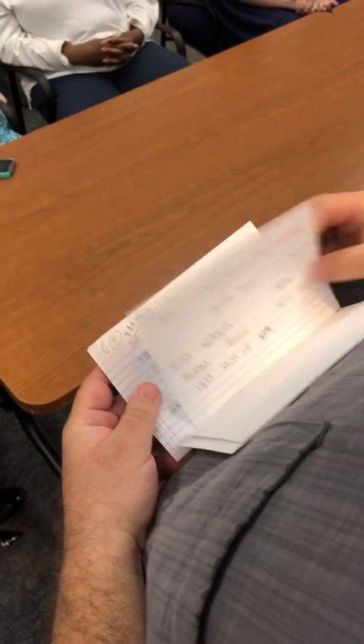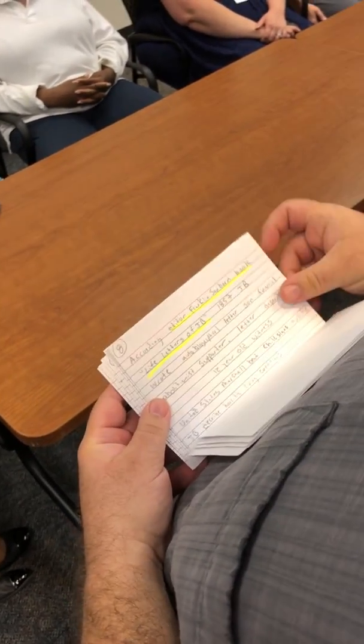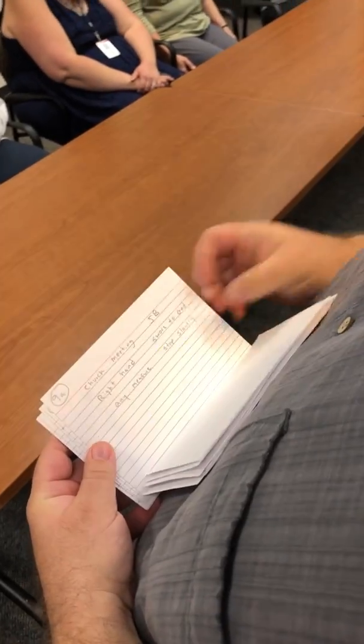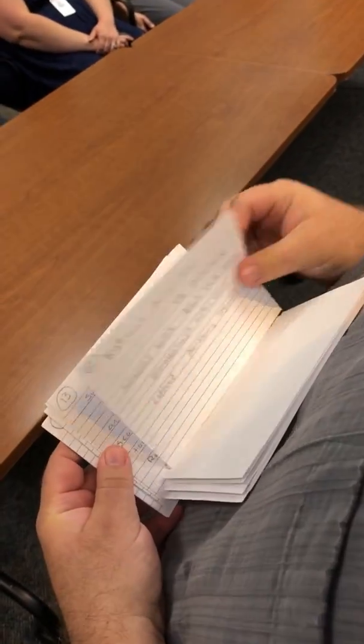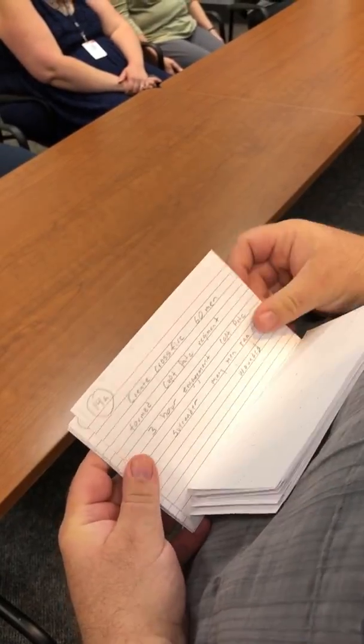Hey, Dr. Dixon, Chris Henderson with the informative speech. So here are my cards. A lot of keywords for a lot of information that I will be discussing here in a moment.